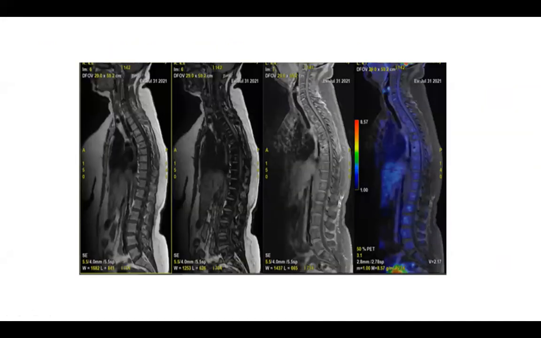And then we can see here the in phase, out of phase, post-contrast T1 fat-sat image, sagittal image, and the fused PET MR image showing no frank metastatic lesions. Again, we can see that there is a drop of signal comparing the in phase to the out of phase sequence, which is faintly sparing some degenerative fatty marrow signal alterations, appreciated here in relation to the end plates.